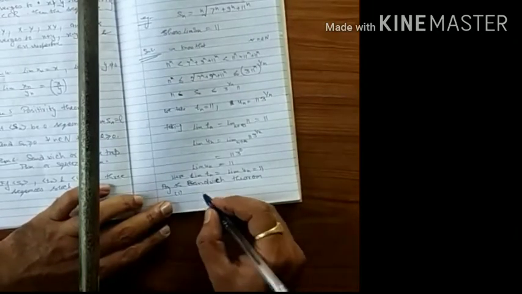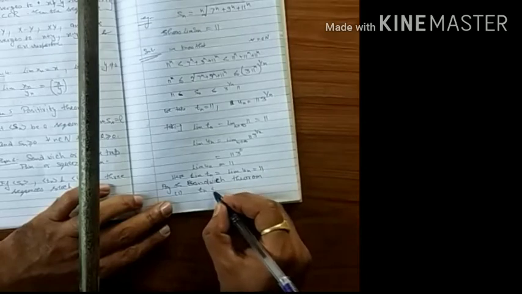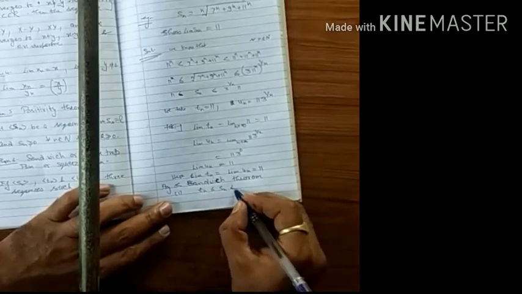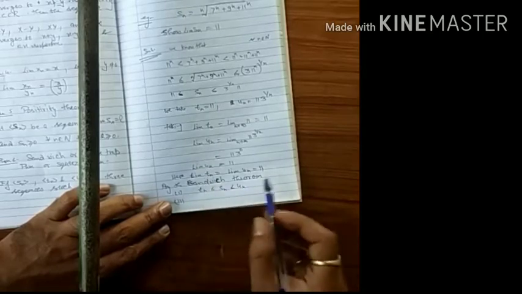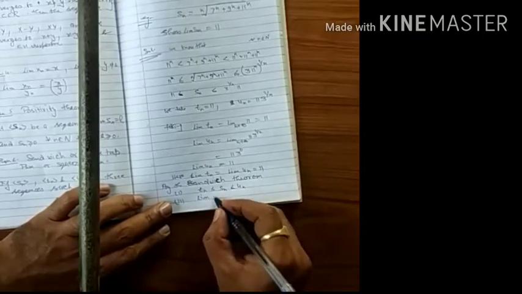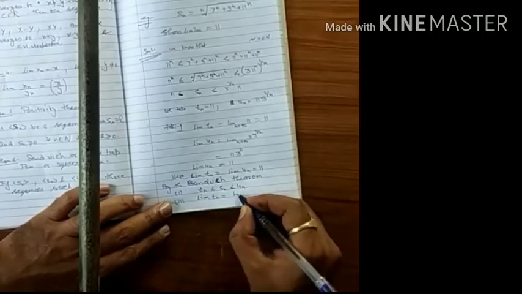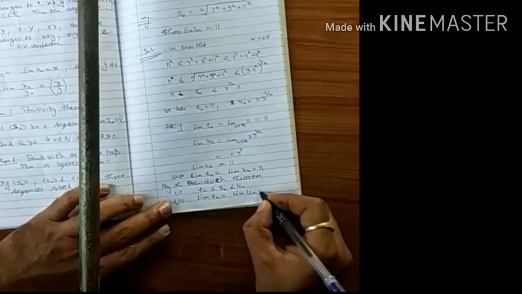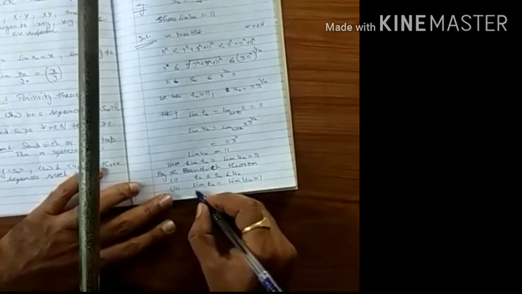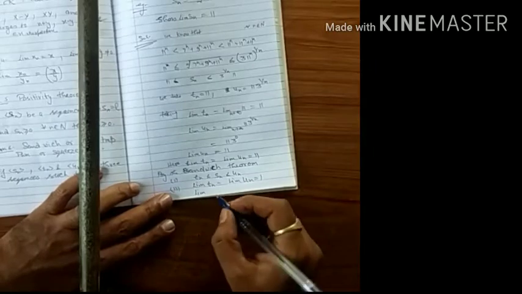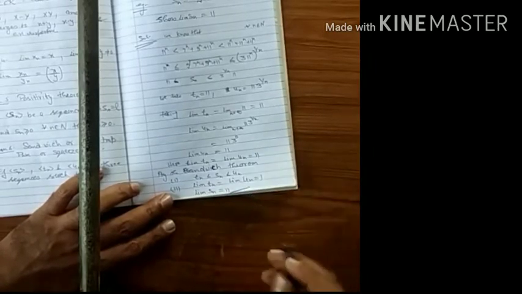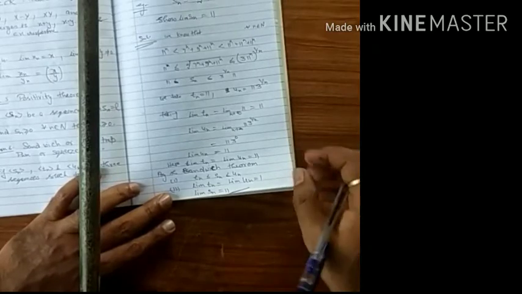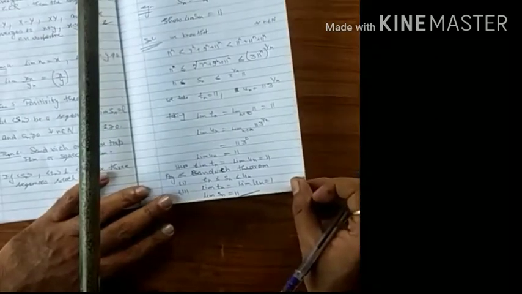The first condition is satisfied: Tn is less than Sn is less than Un. Then the second condition: both limits are equal, limit Tn is equal to limit Un, which is also 11. Then we can say limit Sn is also 11. So that is the result of this example, limit Sn is 11.